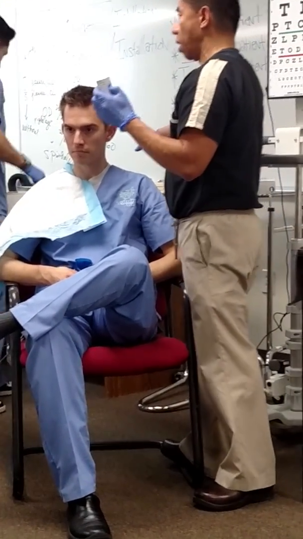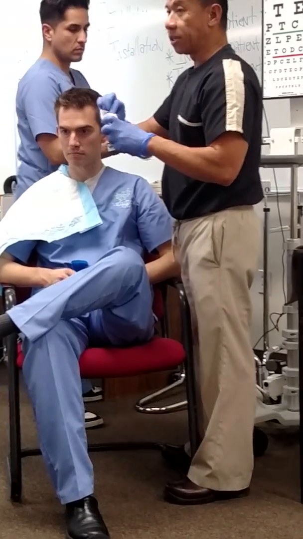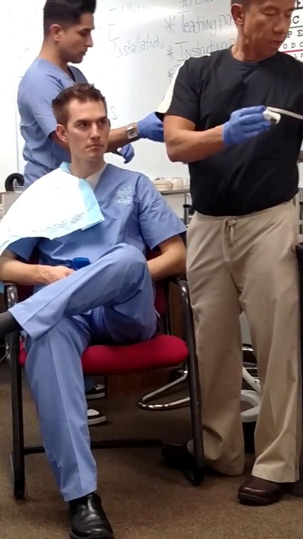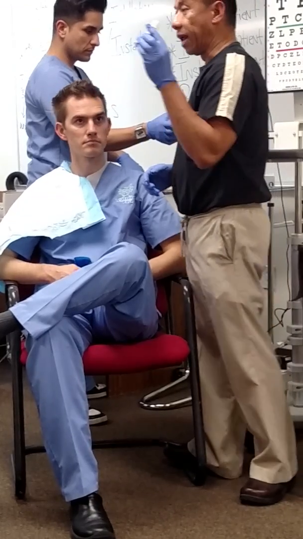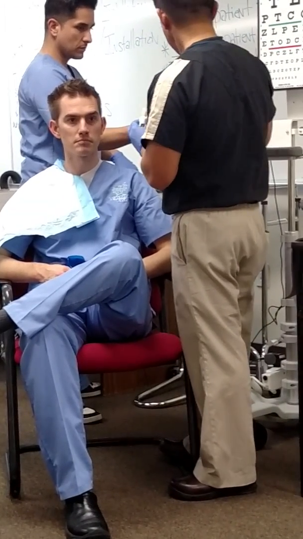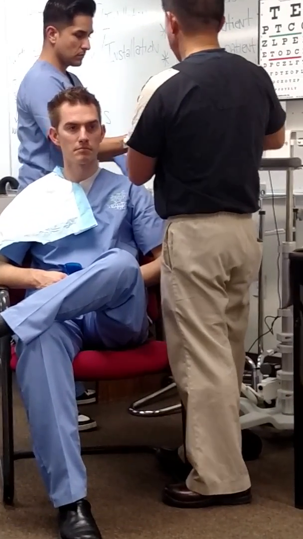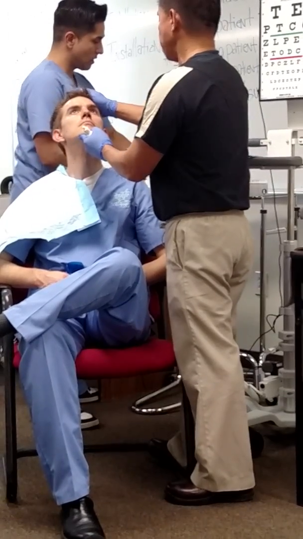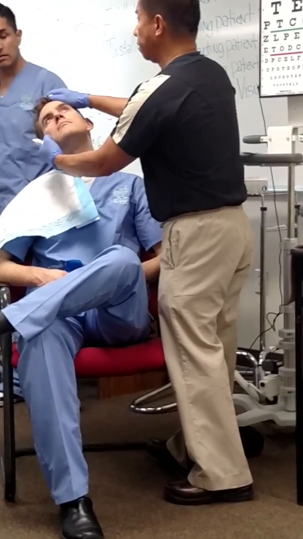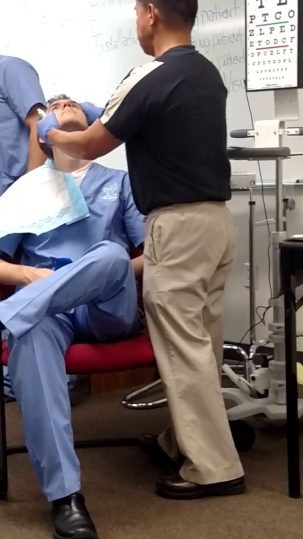I need a cotton ball. So again, based on the doctor's order, how many drops? Same thing. You will label once you open it. And pretty much the same thing with the medication, but now you have to look up. You're not going to have them lean towards the injured eye. Just stay center. Okay.